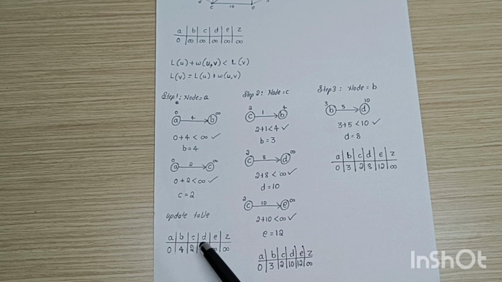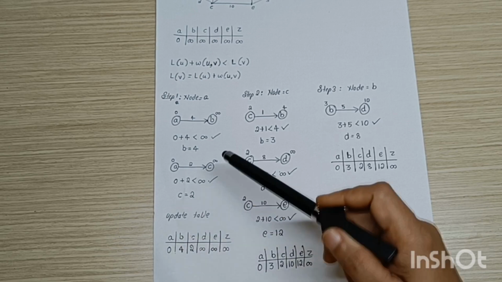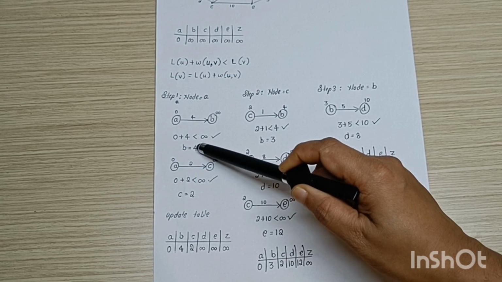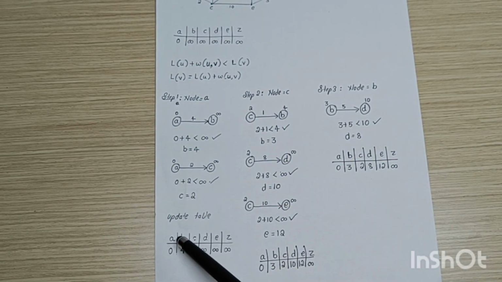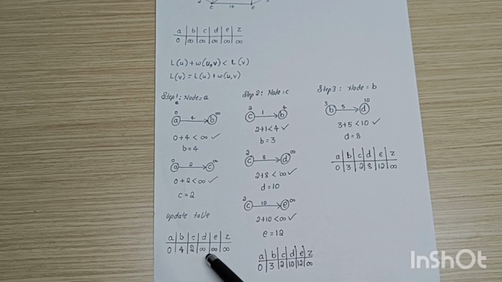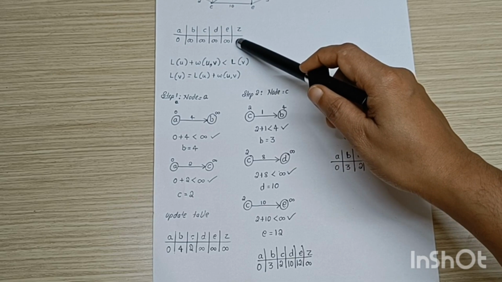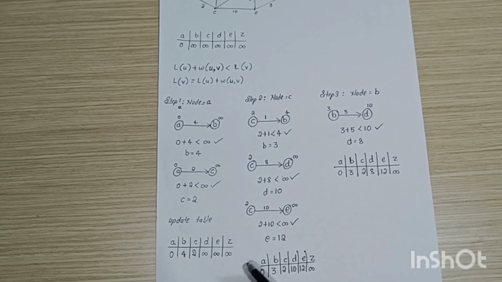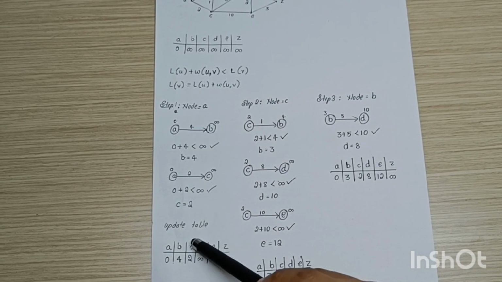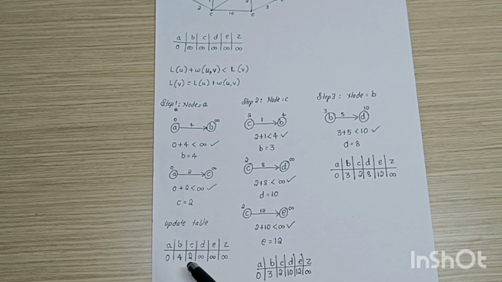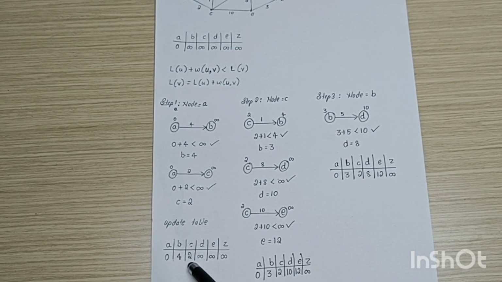So now A, B, C, D, E, Z. Here A is initially 0. You can see here B is updated to 4, C to 2. So update in the table B with 4, C with 2 and all the rest again with infinity as in the earlier table. Now in this table you can observe that the C vertex has the lowest value, that is 2.